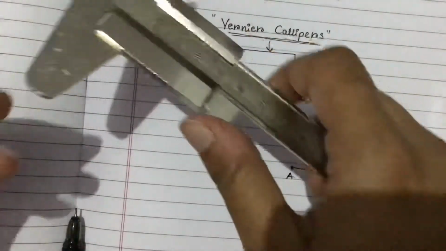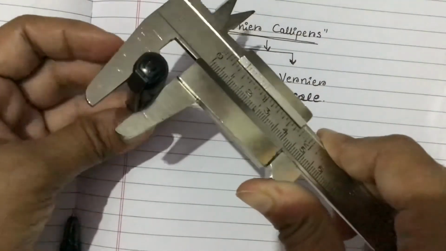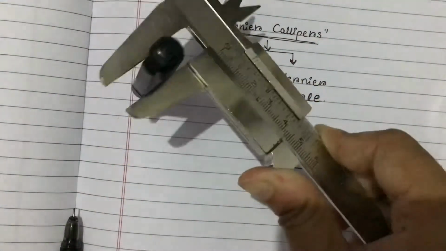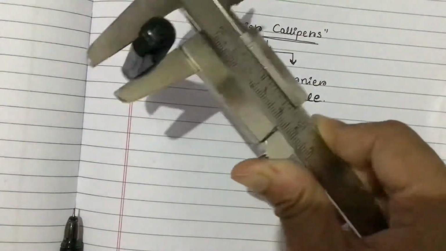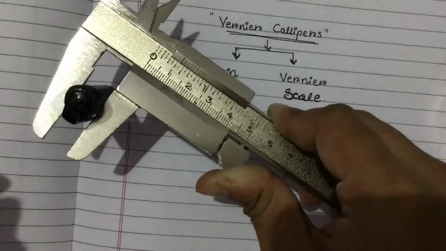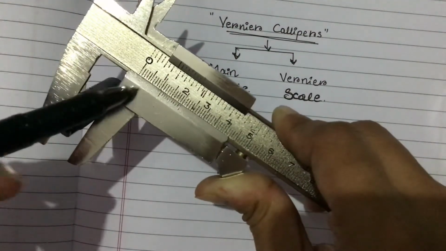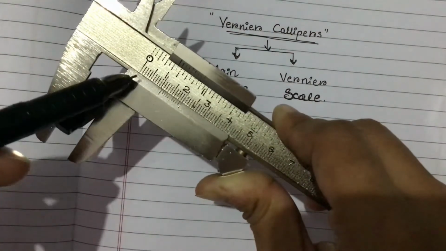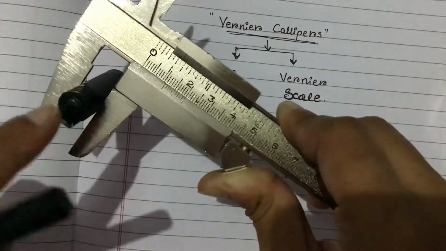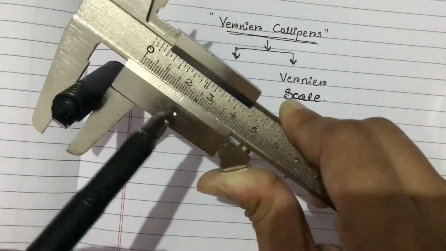Let me fix the cap, which is available as an object for now. If I fix it between the two outer jaws, you can see there is some change. Initially both the zeros were coinciding. When I fix the object between the jaws, the vernier scale has slid past.